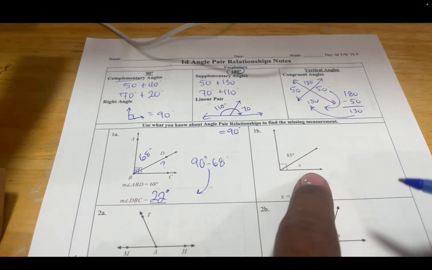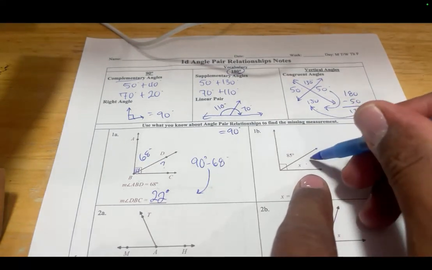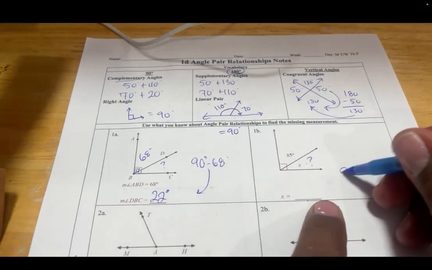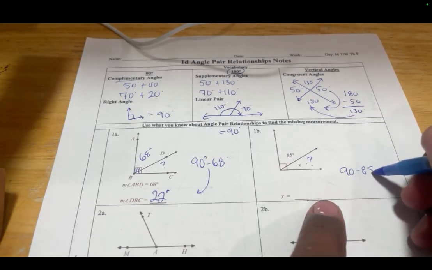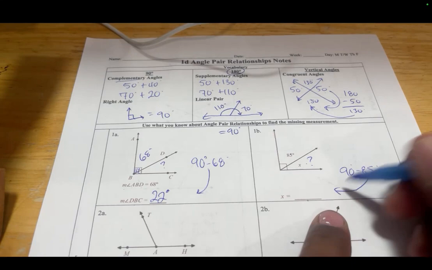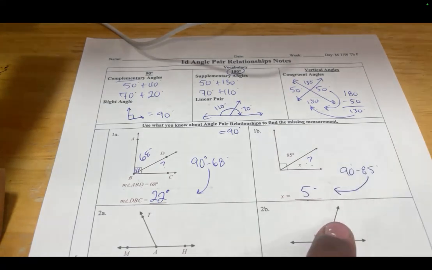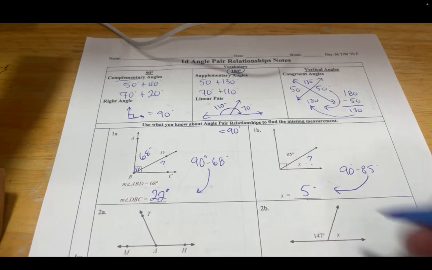Same thing up here. I know that this plus this equals 90. So to find that one, I'm just going to do 90 minus 85. And we know that that's just 5 degrees. So x equals 5 degrees.